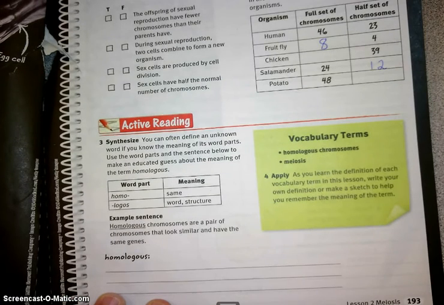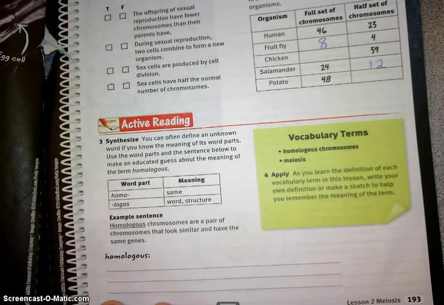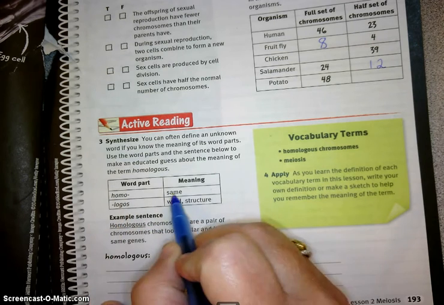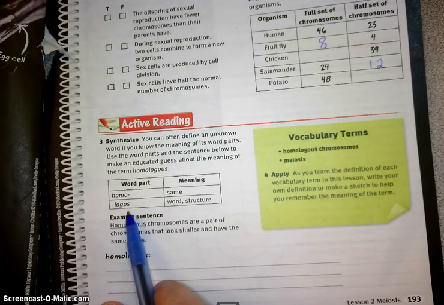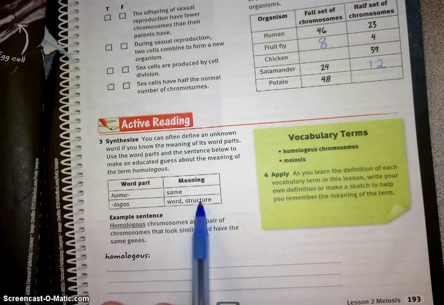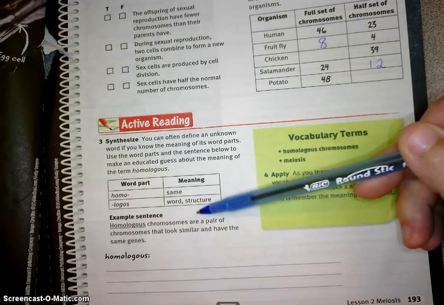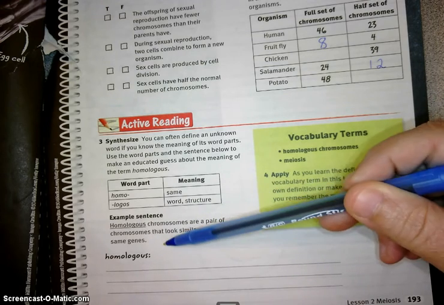All right, so at the bottom, it says synthesize. You can often define an unknown word if you know the meaning of its word parts. Use the word parts and the sentence below to make an educated guess about the meaning of homologous. So homo means same. Logos means word or structure. Like a logo for McDonald's is that big M, right? So that's a word or a structure. So homo is same, logos is word or structure. Homologous chromosomes are a pair of chromosomes that look similar and have the same genes.